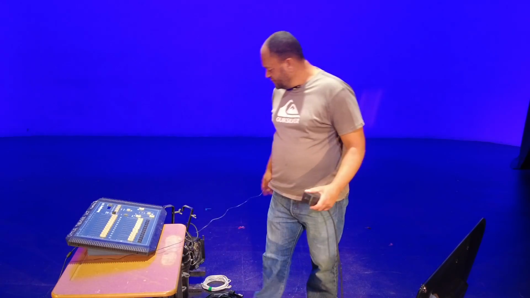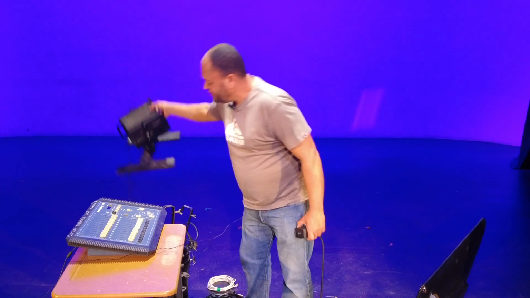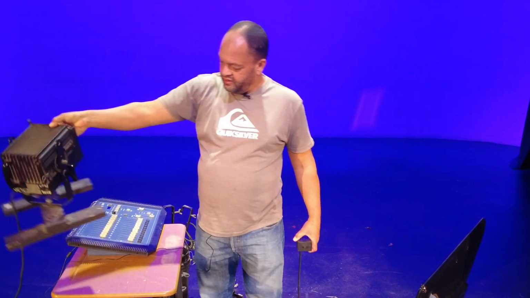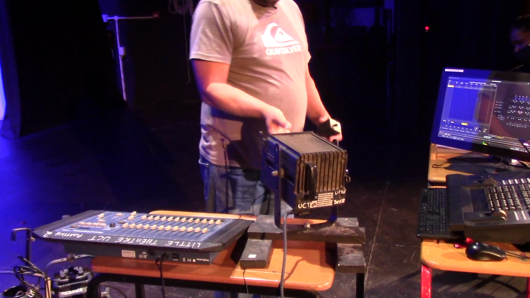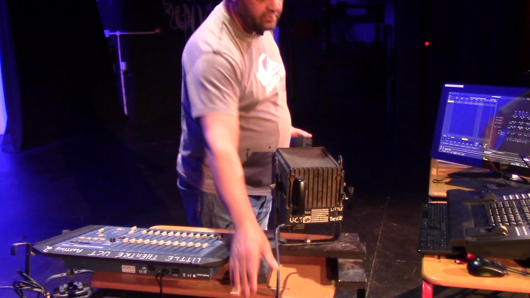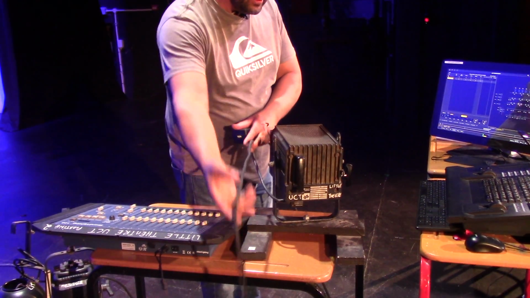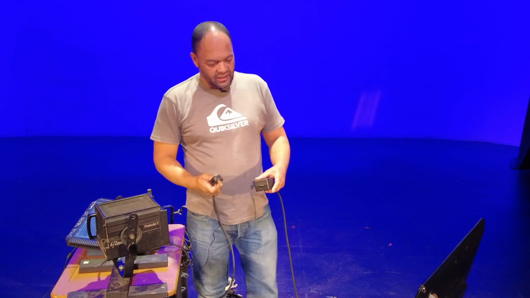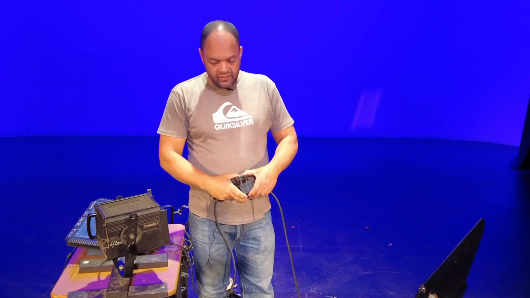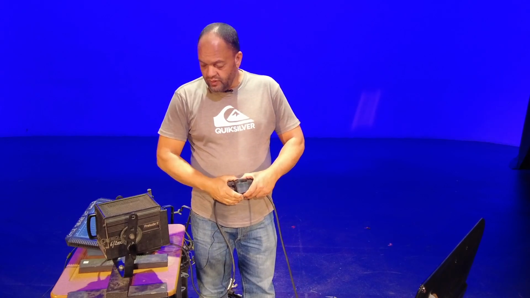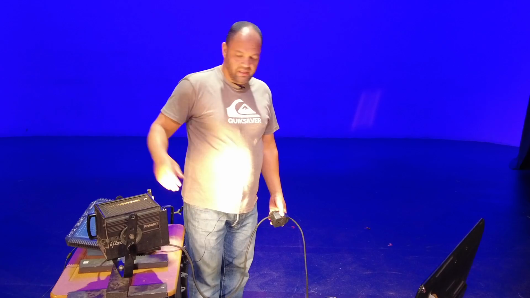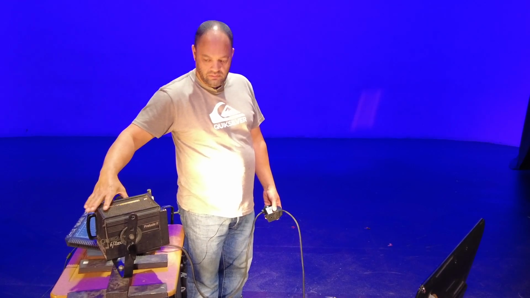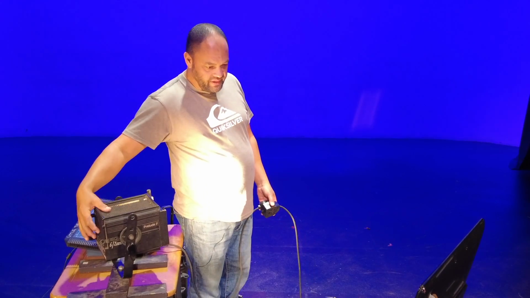Okay, moving on from profiles, the next unit would then be frontal. Now, a little bit of a weird word, French word, I would imagine. It's basically your normal wash light. You sort of want to wash a big area of stage, we use the frontal.